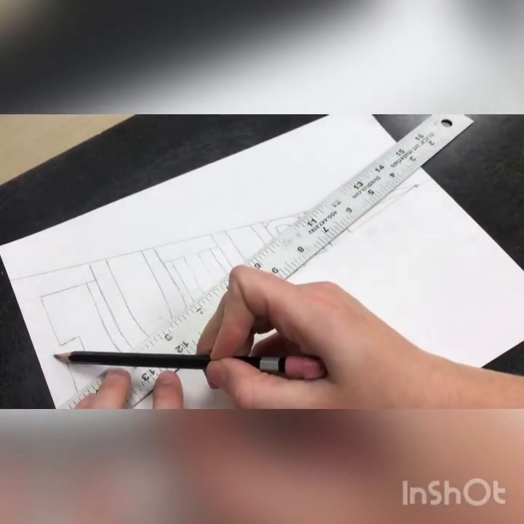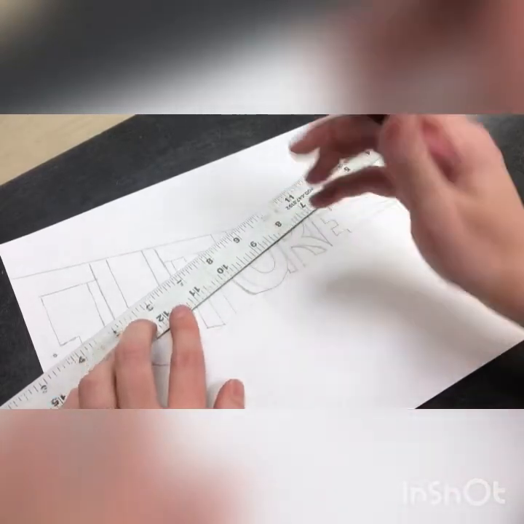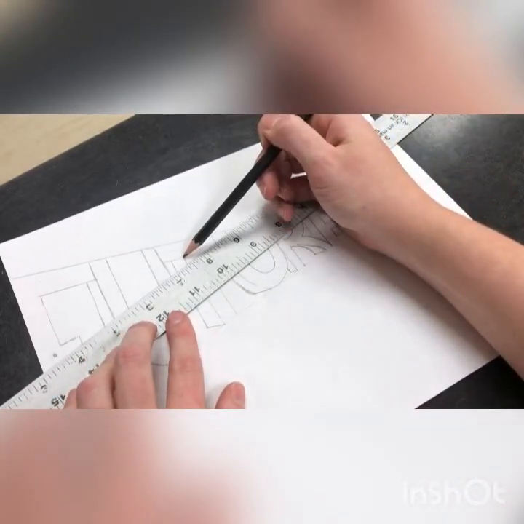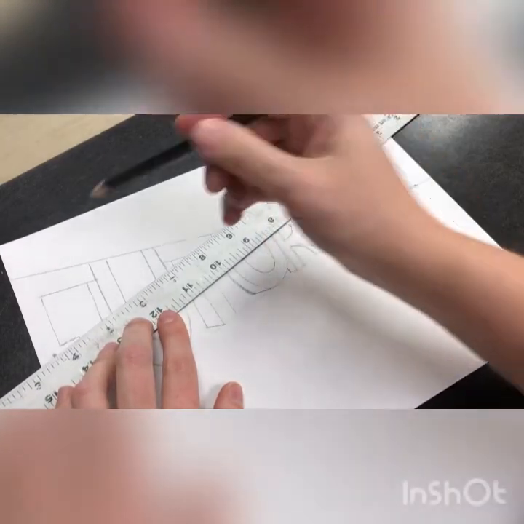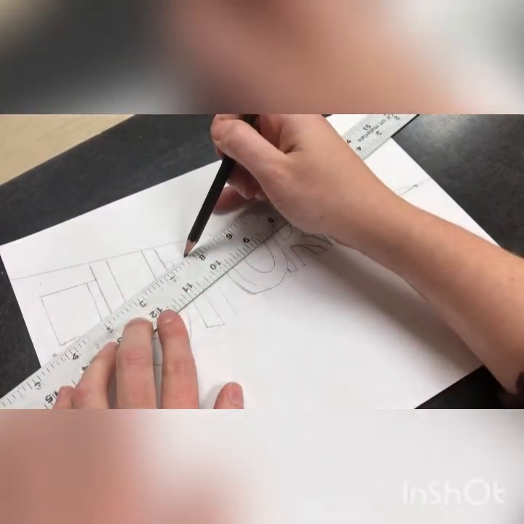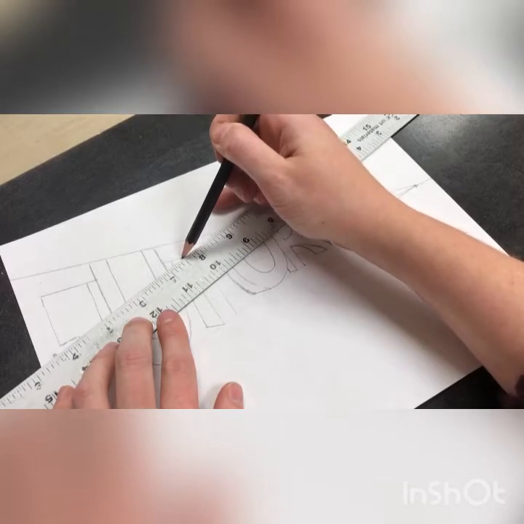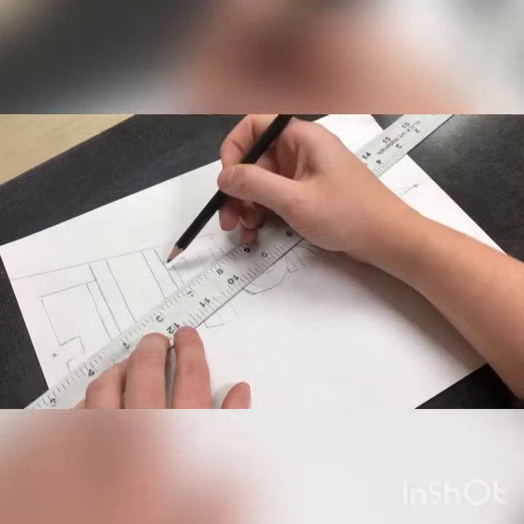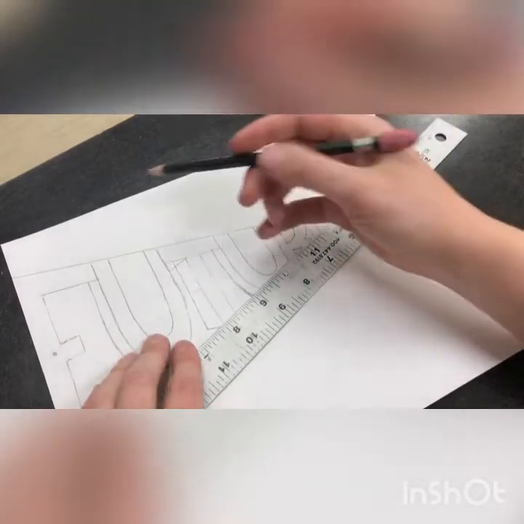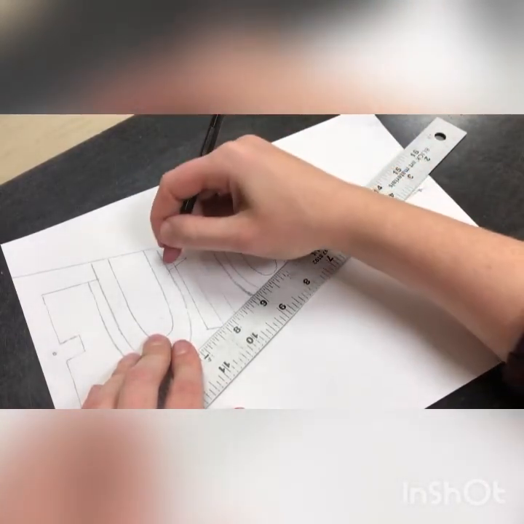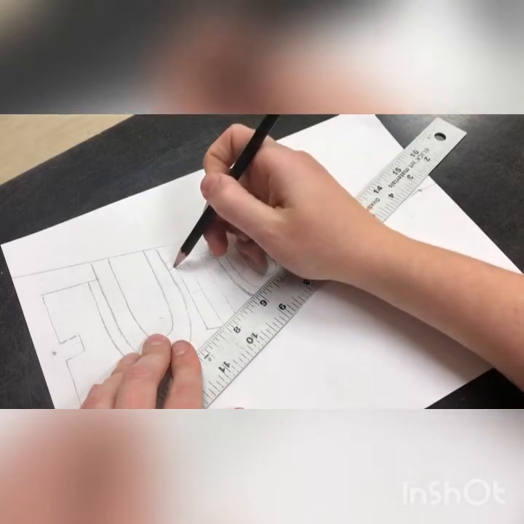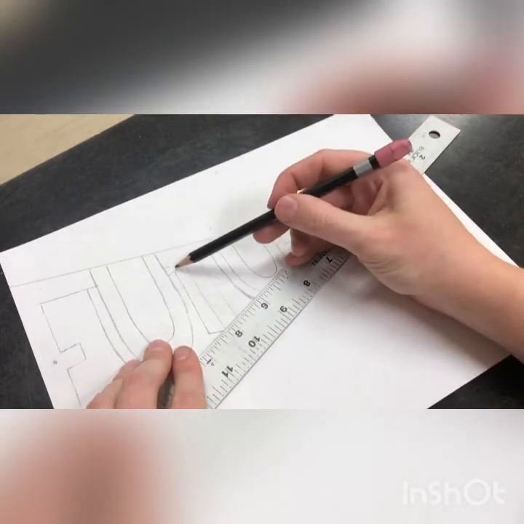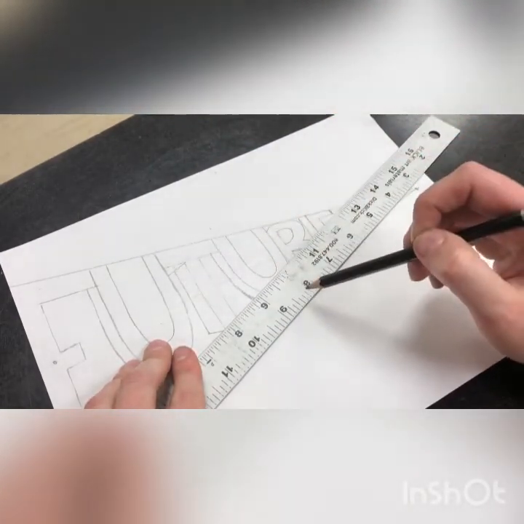So we're gonna use our left vanishing point, and I'm gonna line it up with the corner of my T and draw a line starting from the corner of my T to the U. Now I have this vertical line that I can erase. And now we can tell that this is different from this.